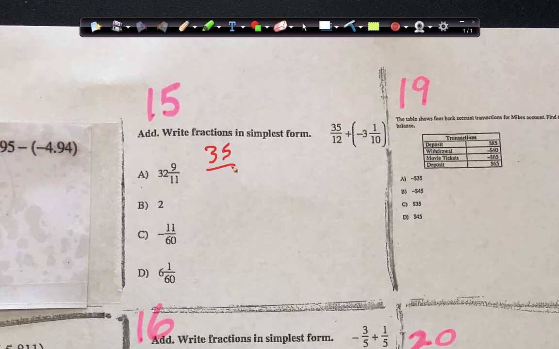(35/12). We'll leave it as improper right now. Plus, and let's change this -3 1/10 to an improper fraction. That's going to be equal to 31/10. So it's a -31/10. So a common denominator could be 60. We'll multiply 12 times 5 and 10 times 6. So we'll do that right here.